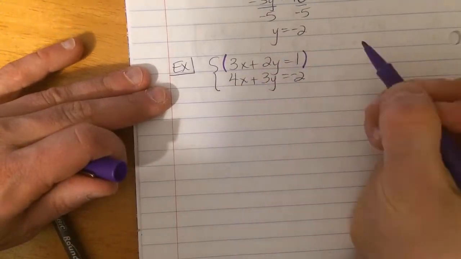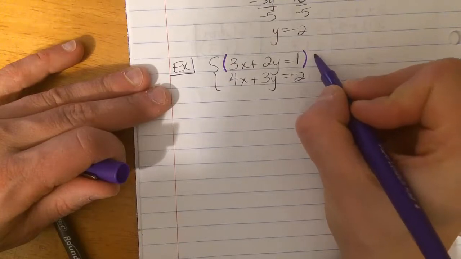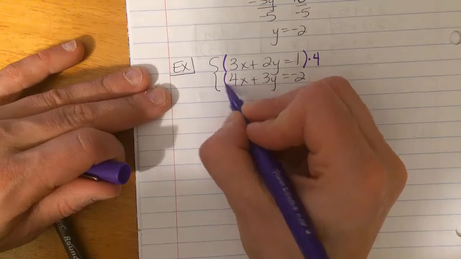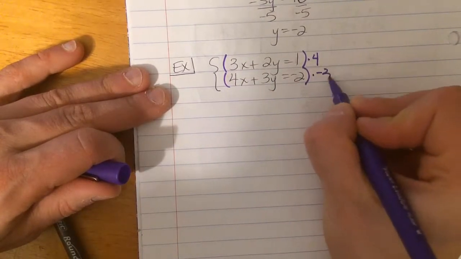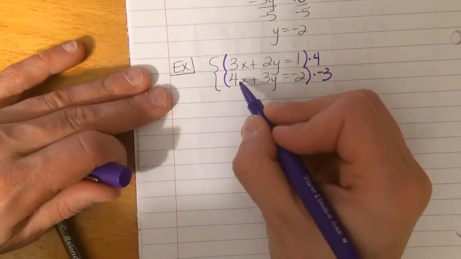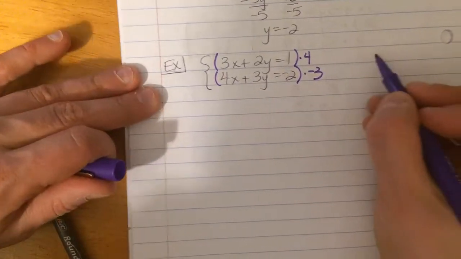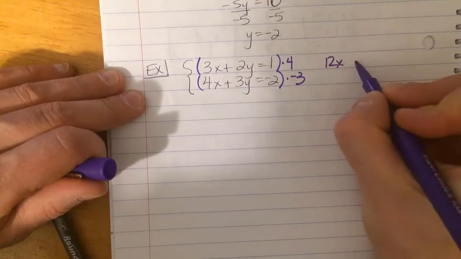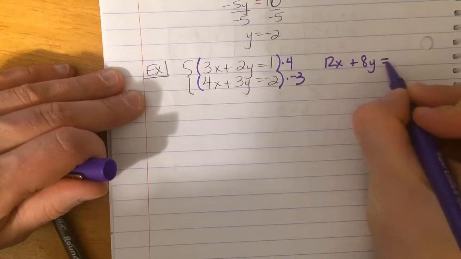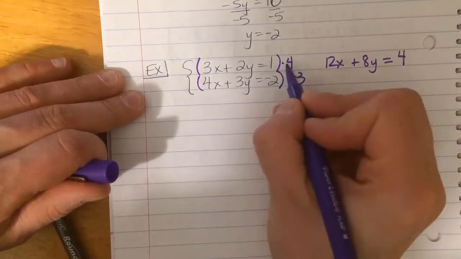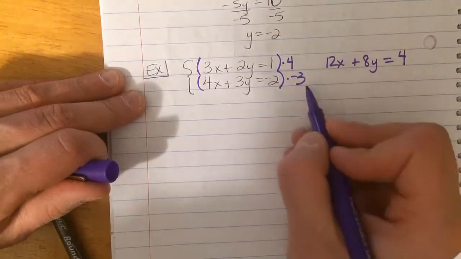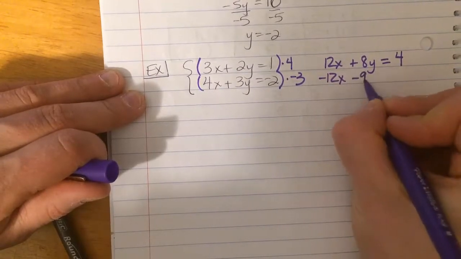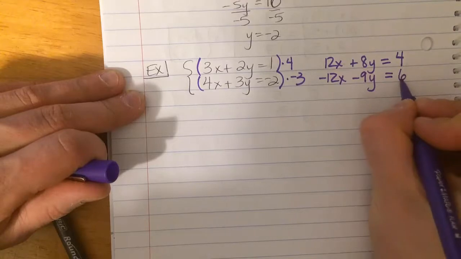So I'm going to take this and multiply it by 4. That'll give me a 12x here. I'm going to multiply this one by a negative 3, negative because I need this one to be a negative 12. Okay, now I'll write my second version of each equation over here. I've got 12x plus 8y equals 4. Make sure you multiply everything in this equation by 4. Here I'll multiply everything by negative 3, so I've got negative 12x minus 9y equals a positive 6.